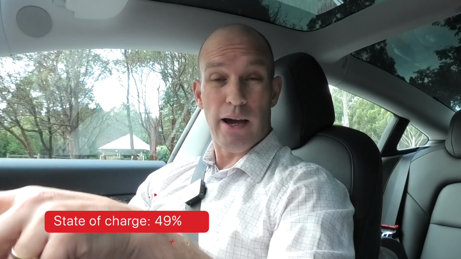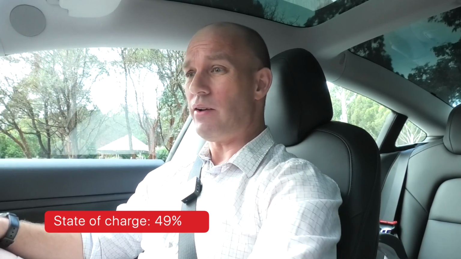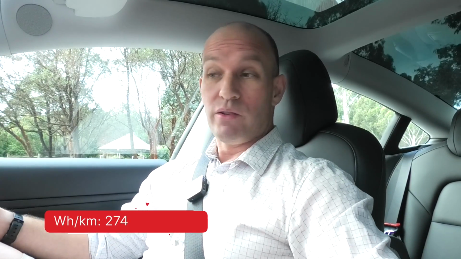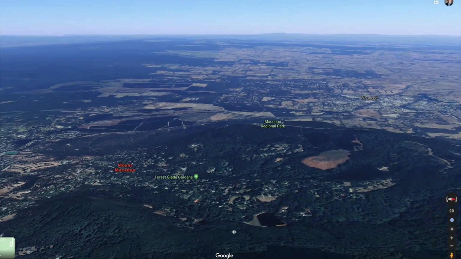All right, we've arrived at the top of Mount Macedon, and we have arrived with 49% state of charge, and that's what the Tesla suggested we were going to get there with. Pretty impressive, eh? We've now consumed 274 watt hours per kilometre, so that's really skyrocketed. And the reason? We've gone up a mountain, okay? So we've had to expend a lot more energy getting up here, and on the way down, it'll be curious to see how we go about regenerating that, okay?